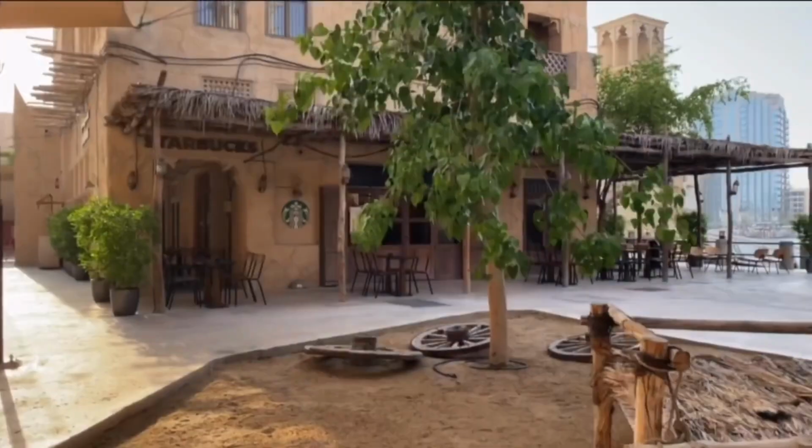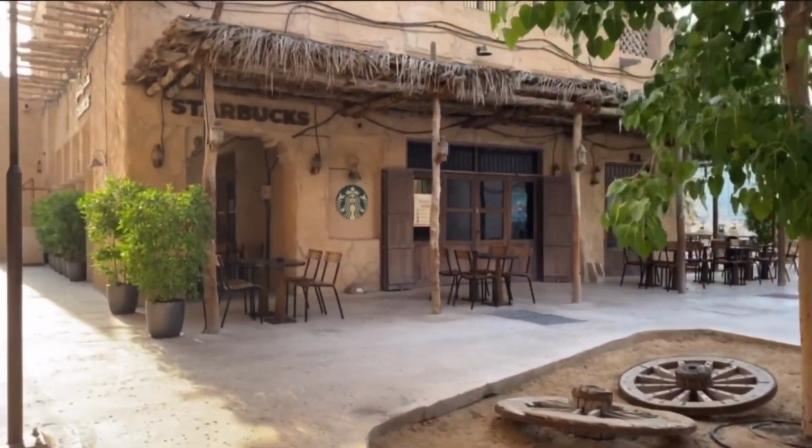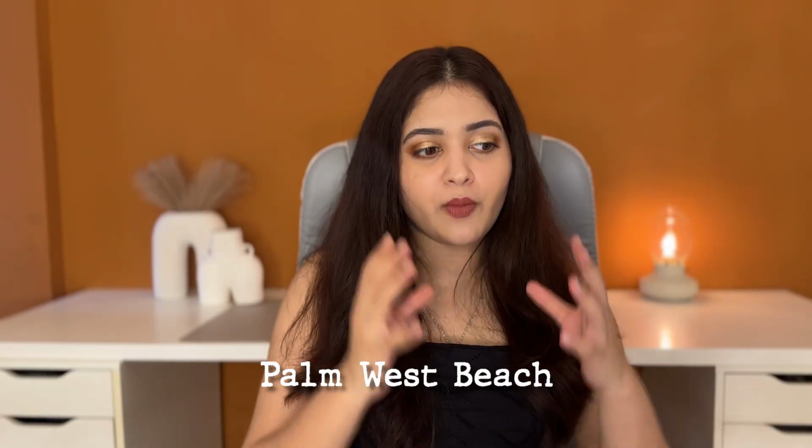You can also go to Al Seef. यहाँ पे एक बहुत popular Starbucks है, which I haven't been to yet. It has this very rustic, old Arabian feel. It's very, very beautiful. That is one non-mainstream location, which is honestly becoming more mainstream because of Instagram. You also have places like Palm West Beach, जहाँ पे बहुत सारे सुंदर restaurants है, just beachside restaurants and bars that I highly recommend you do not skip out on.